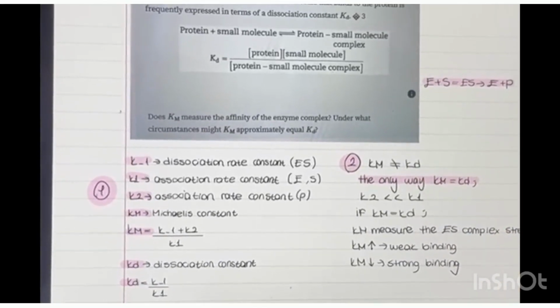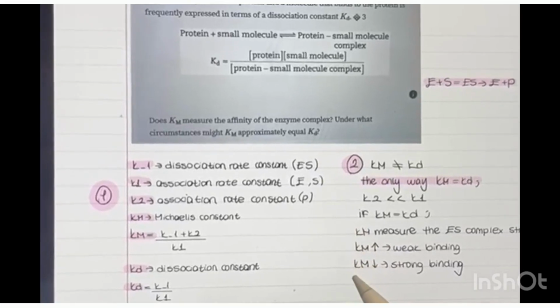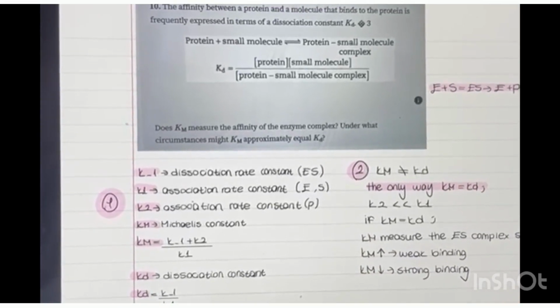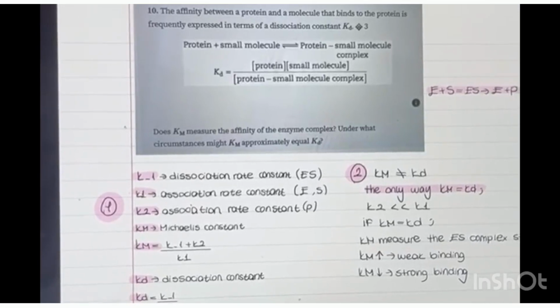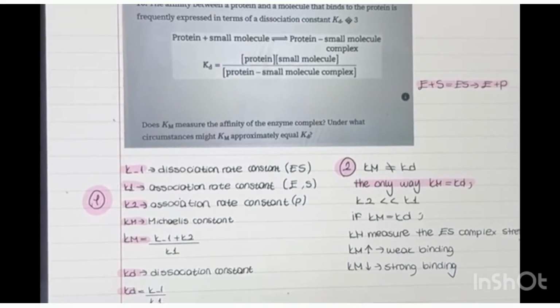So as a result, a large Km means weak binding, and you need lots of substrate to reach half max speed, and a small Km means strong binding, and the enzyme holds on to the substrate easily. And that's it.